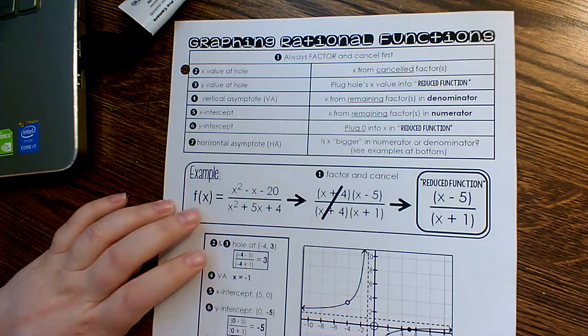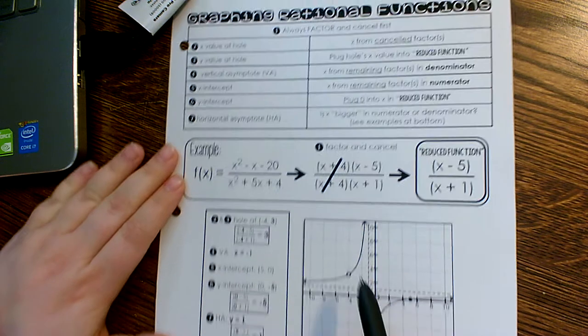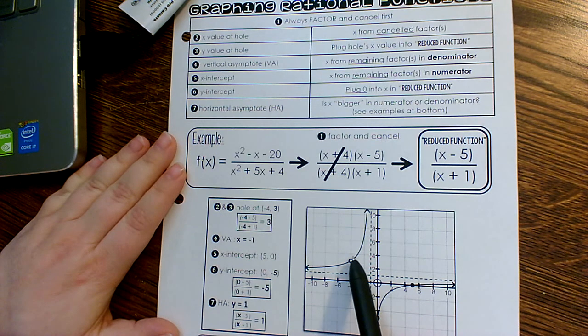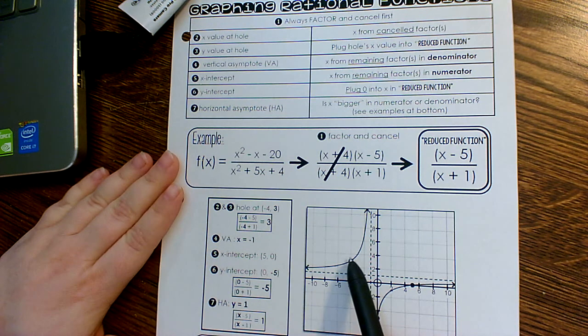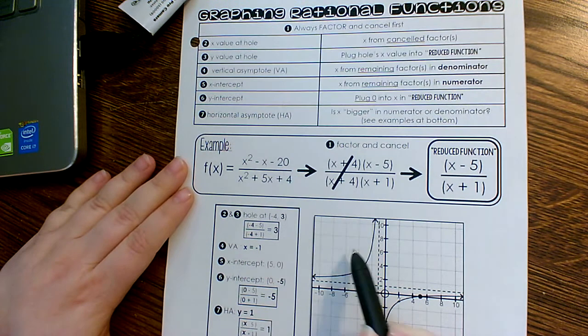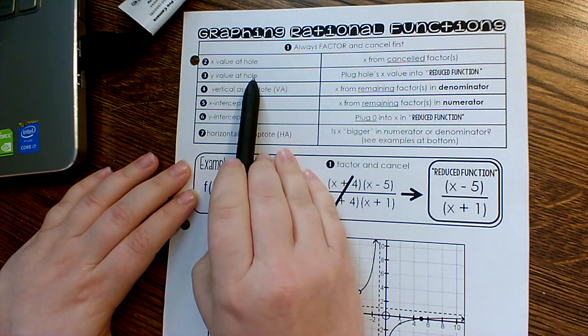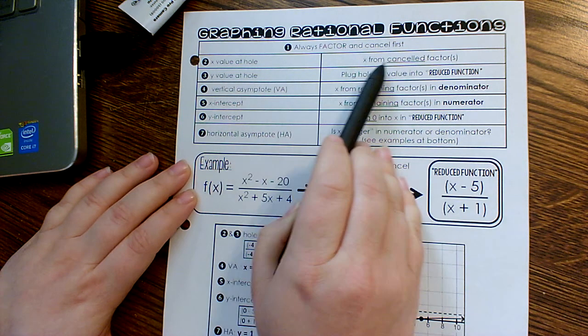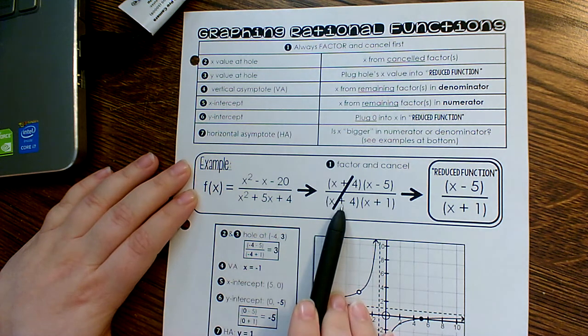The second thing that you want to do is find something on the graph called a hole. It's a hole in the graph. The reason they call it a hole is because you can see in this example here, it's where the graph's curve has a gap in it. We denote that hole in the graph by drawing an open circle there. To find the ordered pair where the hole will be located, we use steps 2 and 3. We only have a hole in the graph if we cancel something when we're reducing our function.